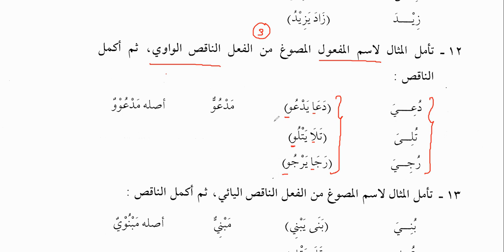So now let's see. Da yad'u. The alif changed to waw only. So we are dealing with the set of verbs where there is a weak letter at the end, and that weak letter is alif, and it will only change to waw. So that's why it is called naqis wawi. So let's make the first original scale, and this also follows the same scale, maf'ulun.